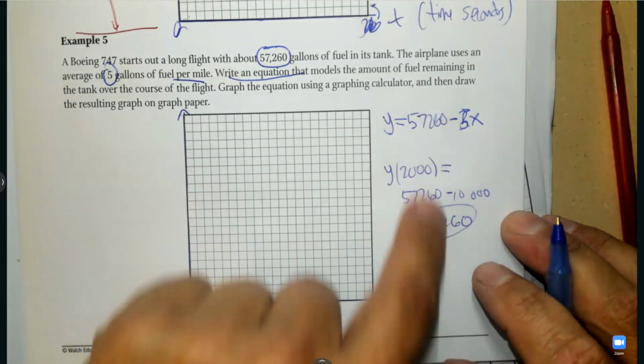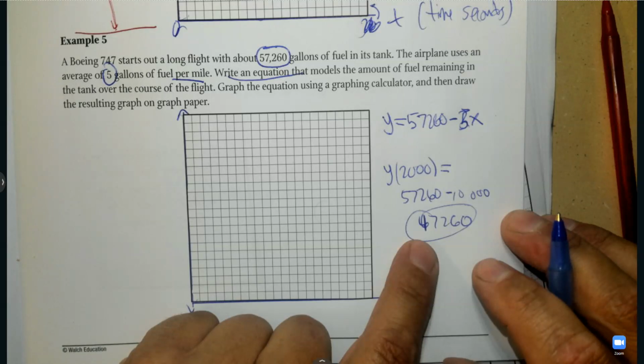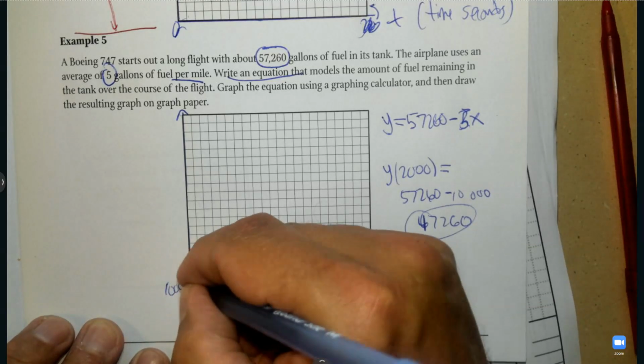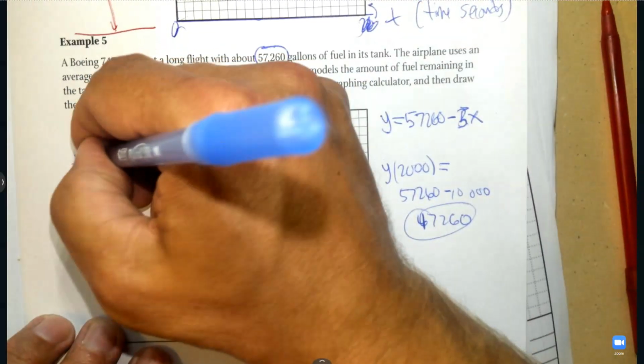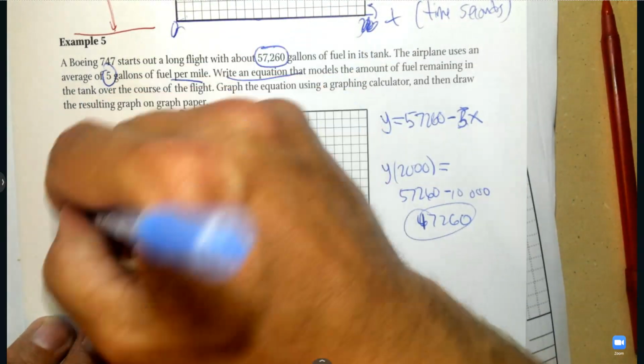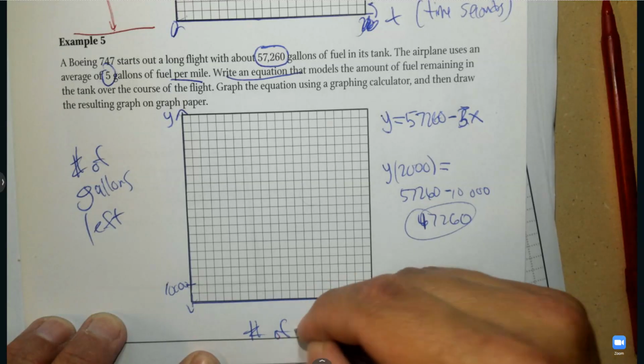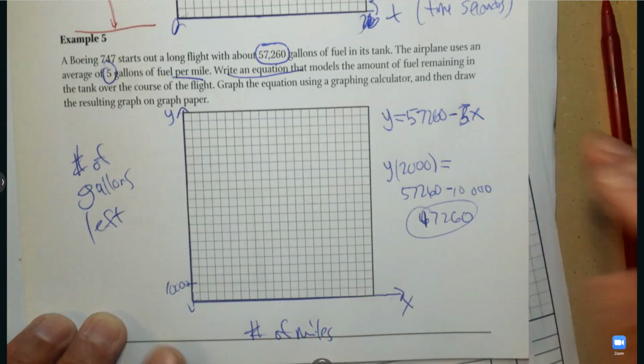So these are the numbers I'm looking at. What should I count by? How about 5,000? And y is the number of gallons left, and the x is the number of miles the plane flew.